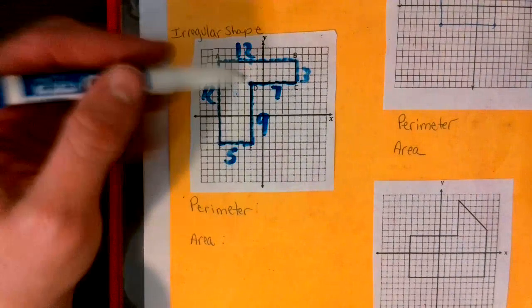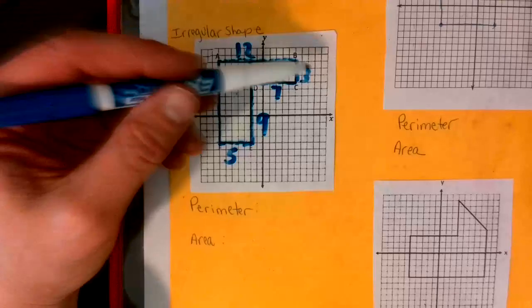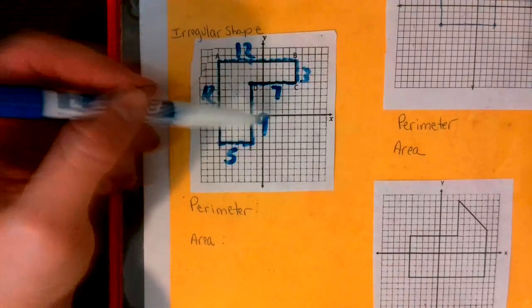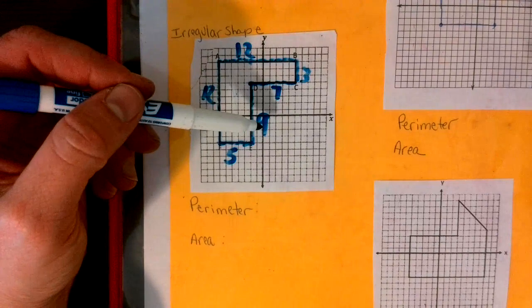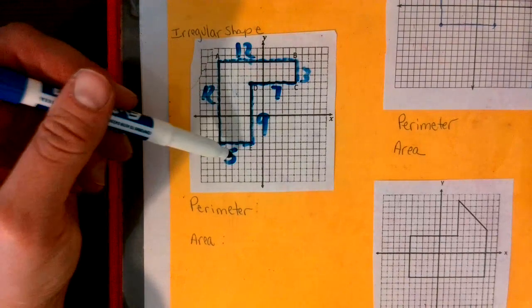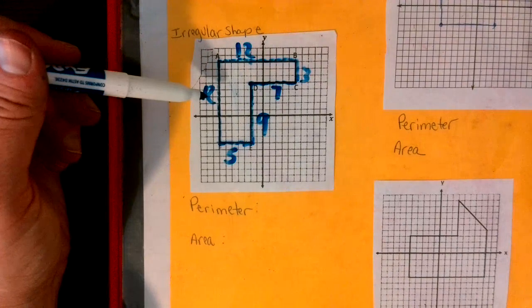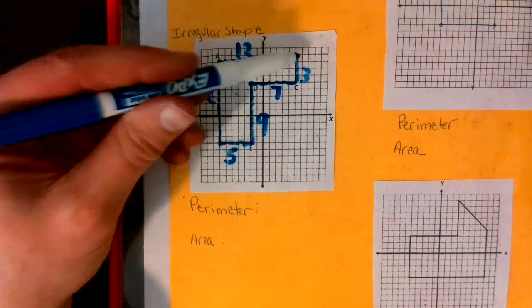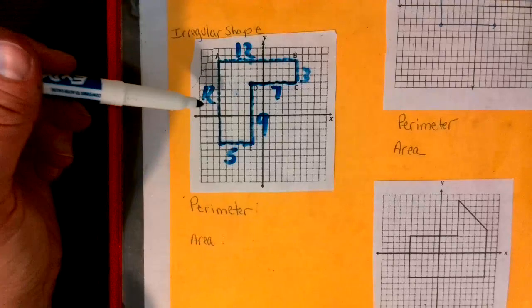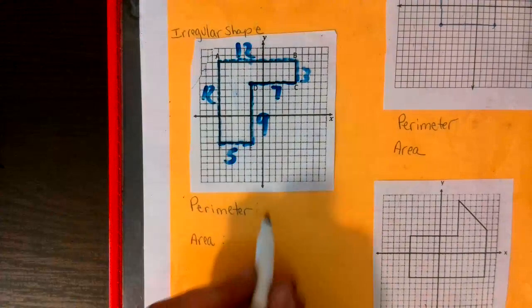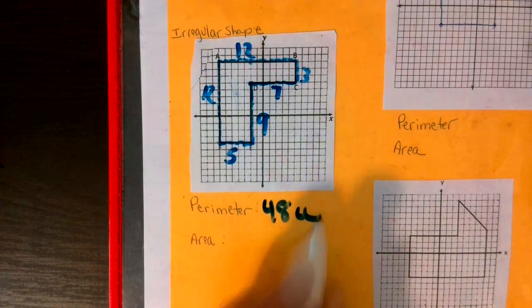Now I add them up. 12 plus 3 plus 7 plus 9 plus 5 plus 12 again. So I have 1, 2, 3, 4, 5, 6. 1, 2, 3, 4, 5, 6. I get my perimeter as 48 units.